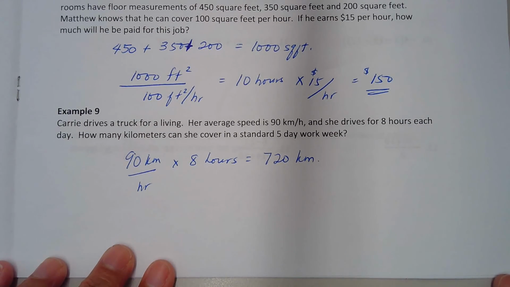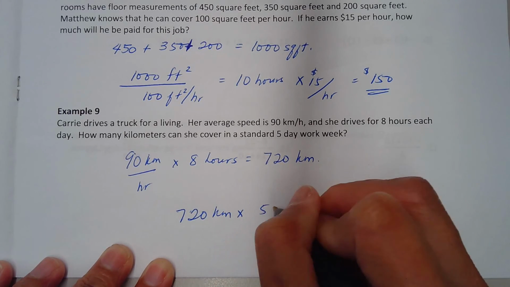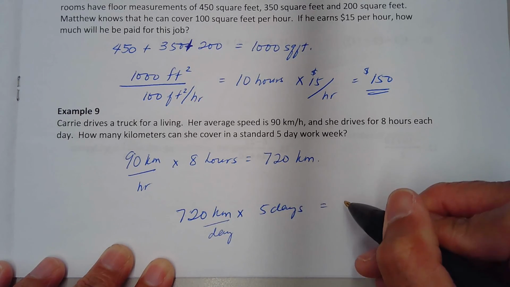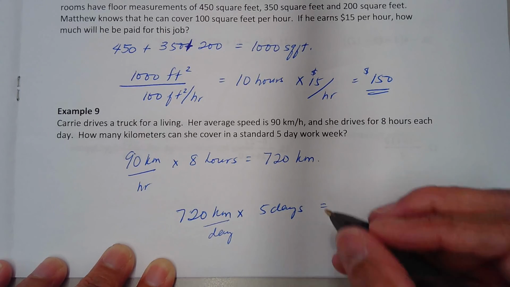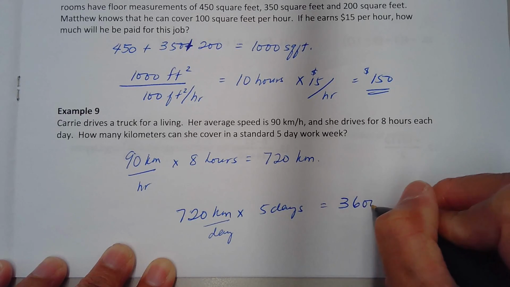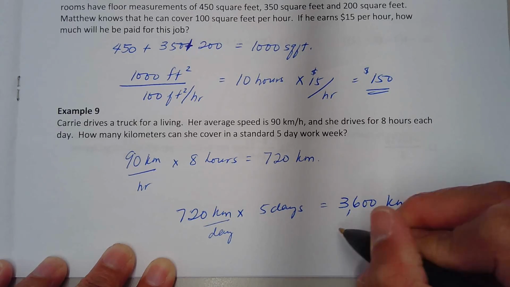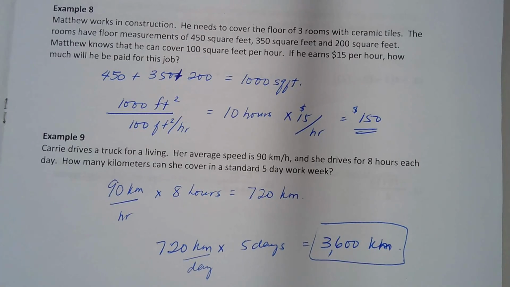And then we just times it by 5. Yes, thank you. 720 kilometers times 5 days. So that's going to give us, help me out, 3,600. What would the unit be? Kilometers. Okay, fantastic. How do you feel about that?